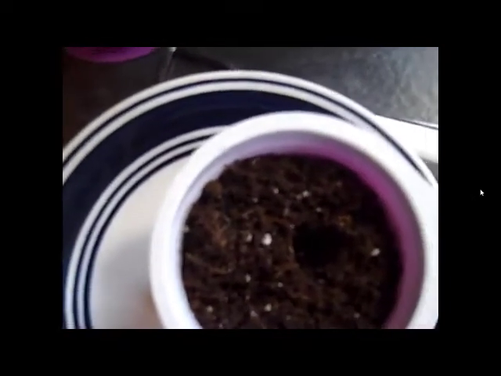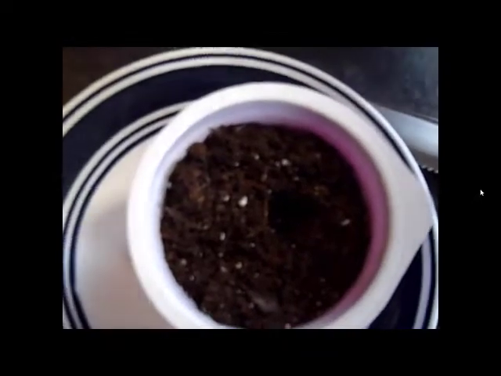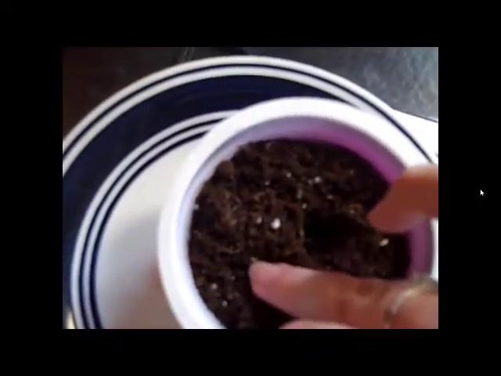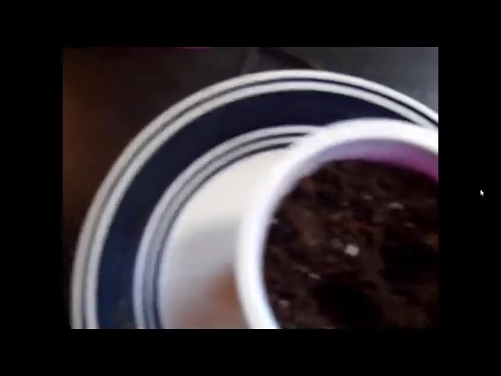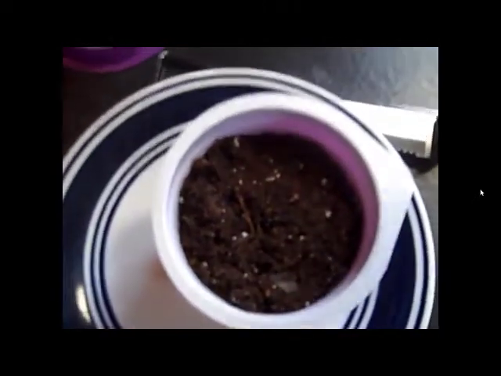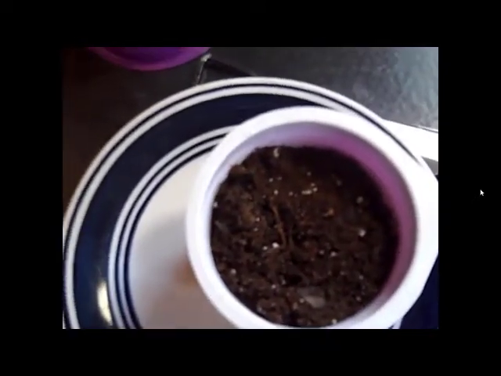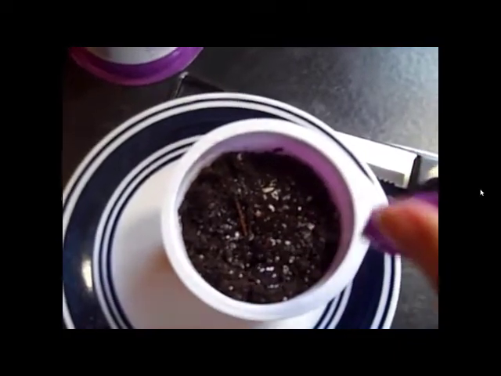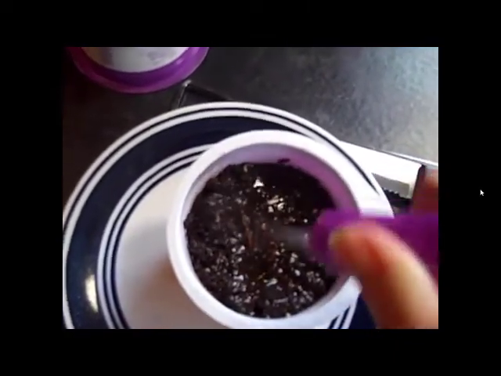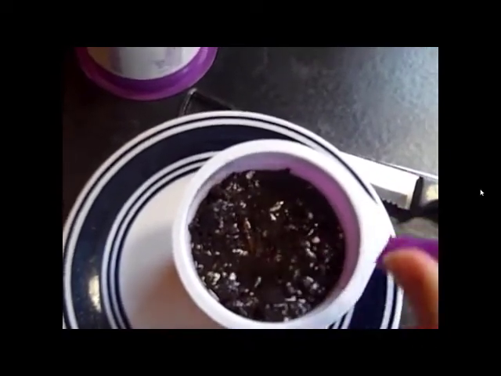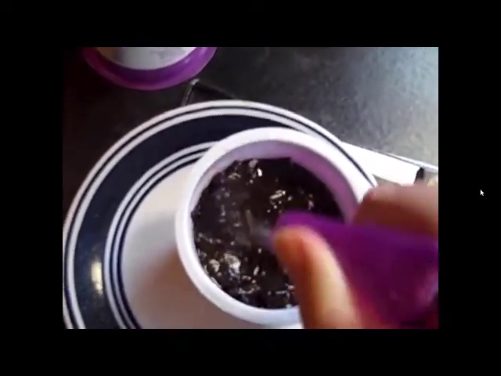Boop! And I would recommend putting more than one seed, just because we like to hedge our bets a little bit. Boop! I cover over the seed, and then you want to get it nice and wet. So you can squirt it. Here's my little water squirter. Or you could just very gently water this from your sink. You just want to make sure it's good and uniformly wet.